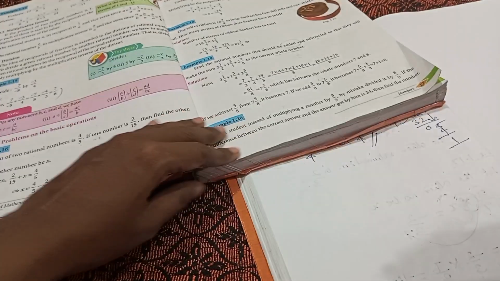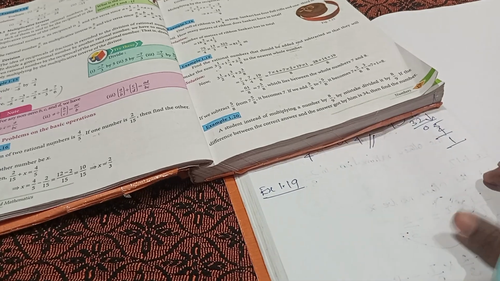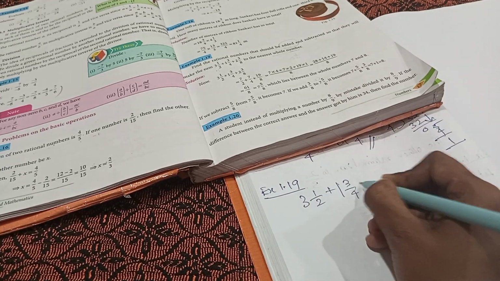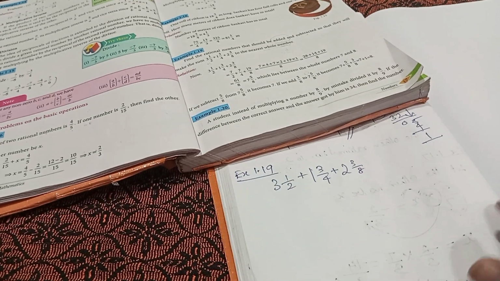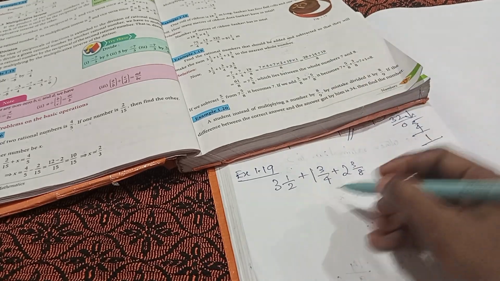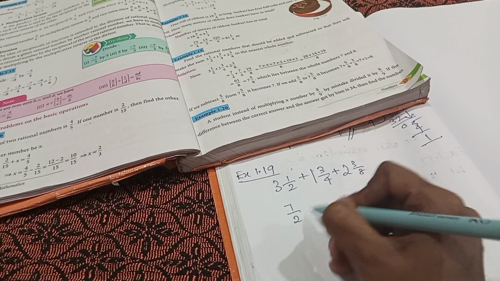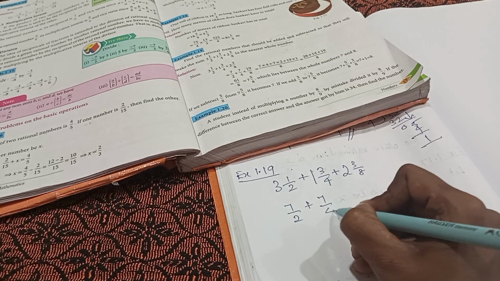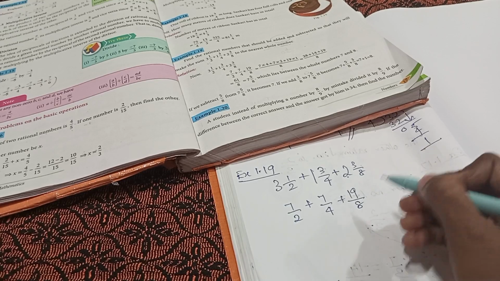So step by step we'll do example 1.19. They have given the sum 3 1/2 plus 1 3/4 plus 2 3/8. First, you have to add these and find the nearest whole number. 2 threes are 6, 6 plus 1, 7/2, plus 4 ones are 4, 4 plus 3, 7/4, plus 8 twos are 16, 16 plus 3, 19/8.